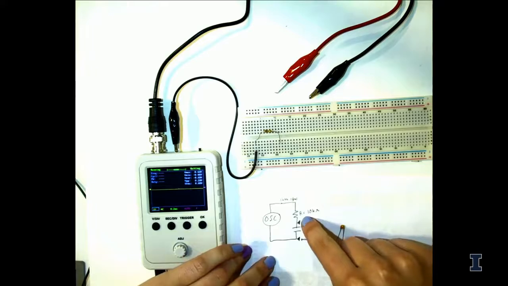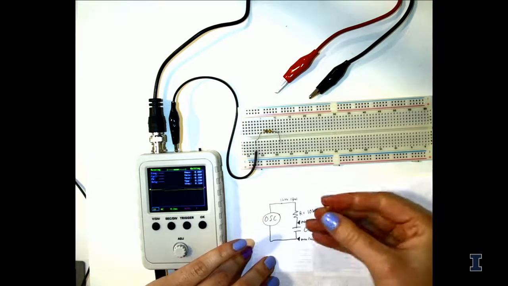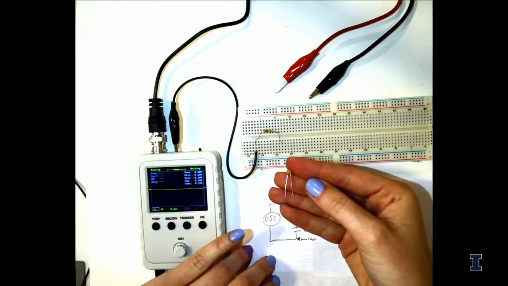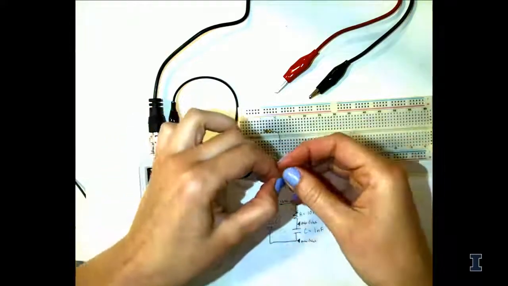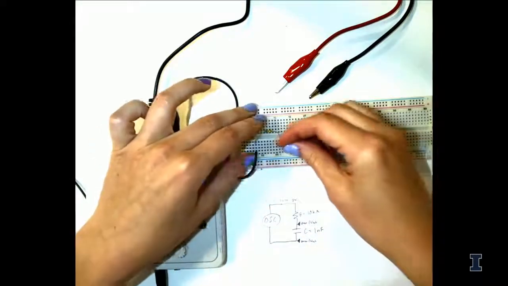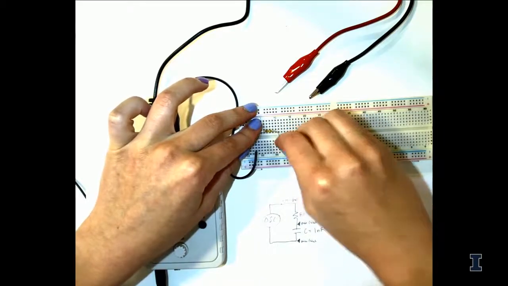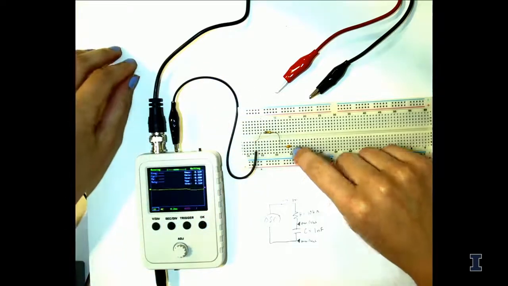Next, we are going to add the capacitor. The capacitor here is unpolarized. These smaller ones, the legs are the same size, so it doesn't matter which direction you plug the capacitor in. So we'll spread out the legs a little bit. Put one leg in the same column as the resistor, and the other leg can just go into another column.